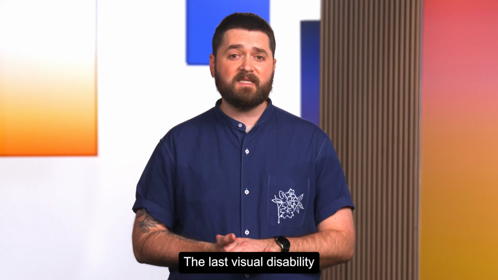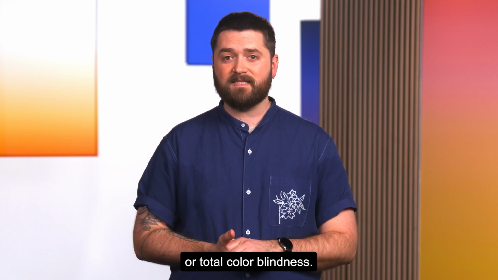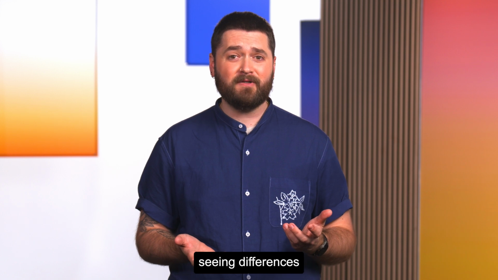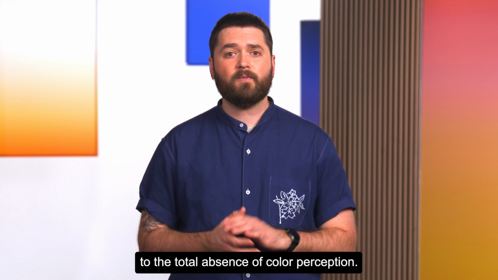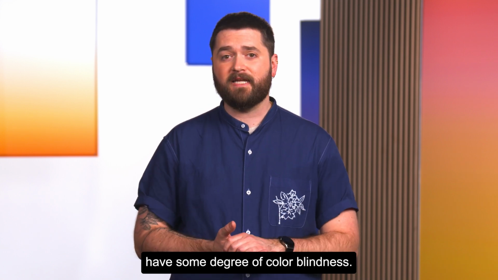The last visual disability group we'll talk about is difficulty seeing color or total color blindness. Color blindness can range from minor difficulties seeing differences in certain colors to the total absence of color perception. 1 in 8 men and 1 in 200 women have some degree of color blindness.